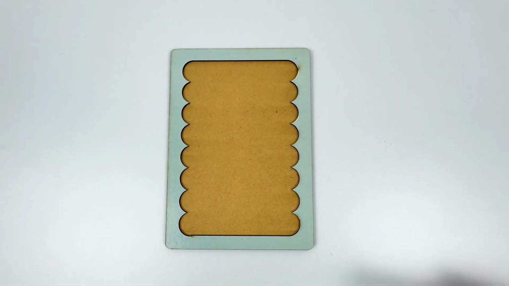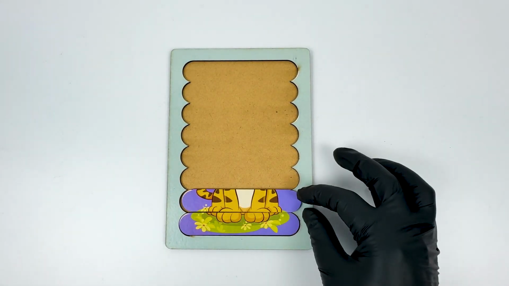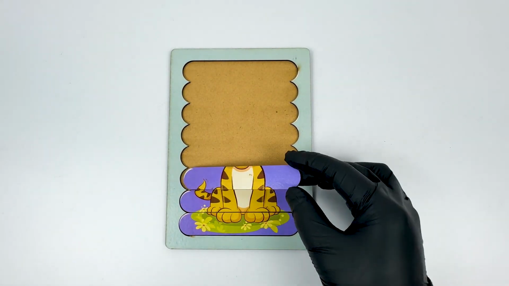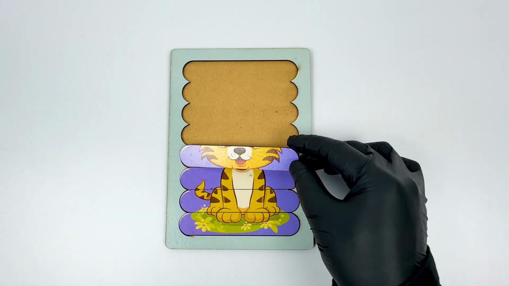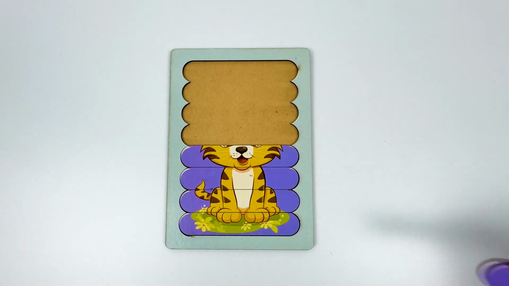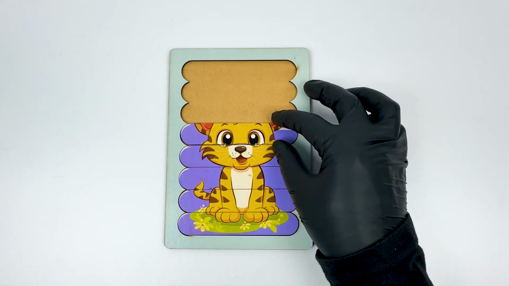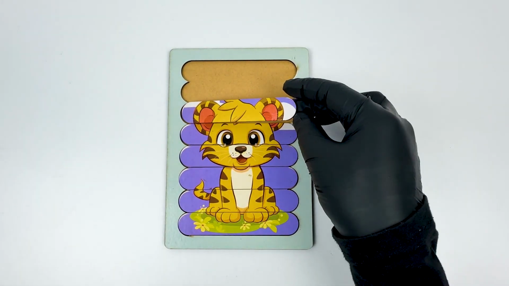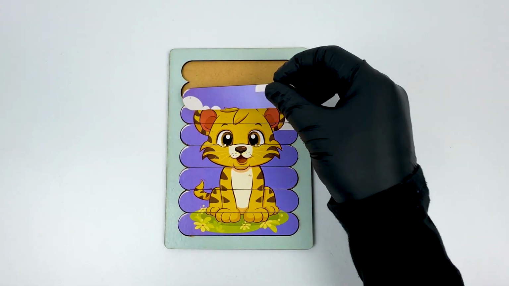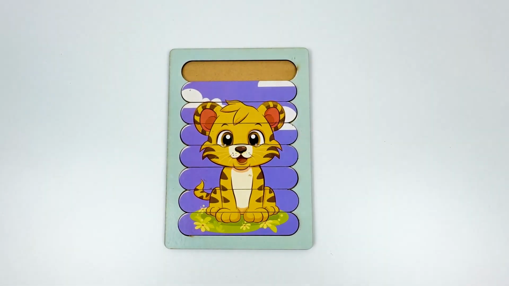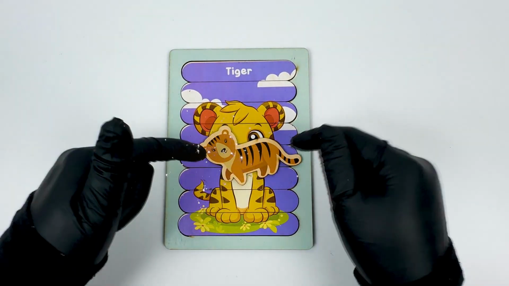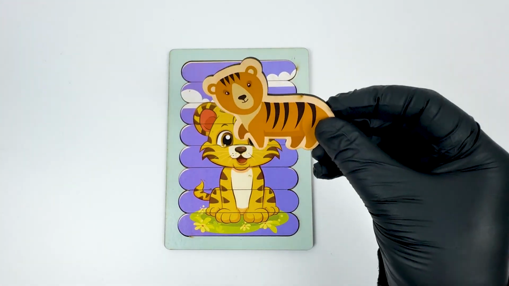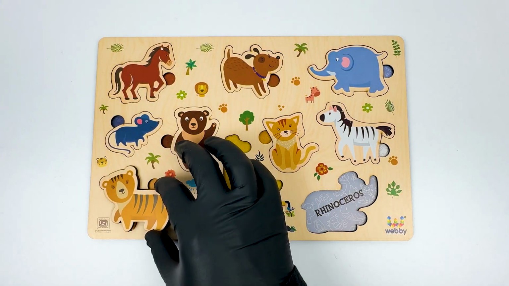Next one. Can you guess which animal is this? Yes, it's a tiger. Let's put it in place.